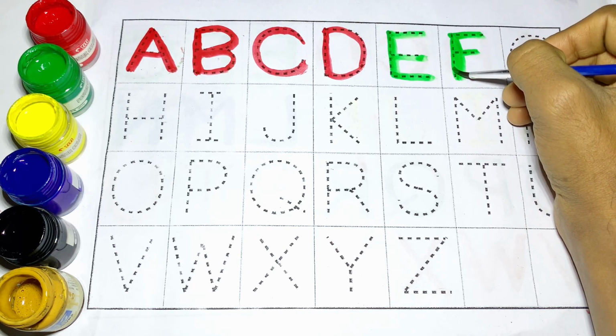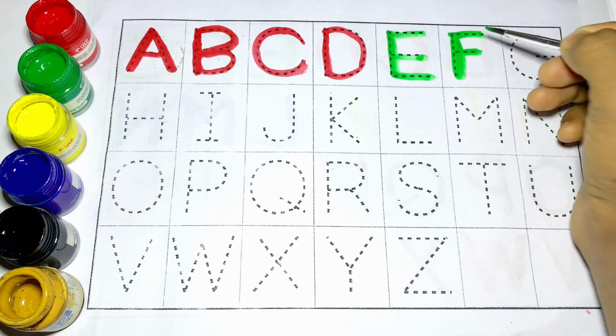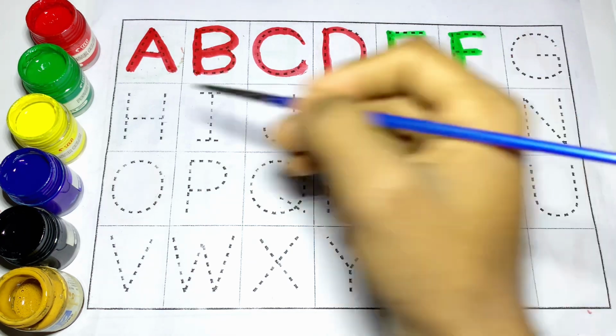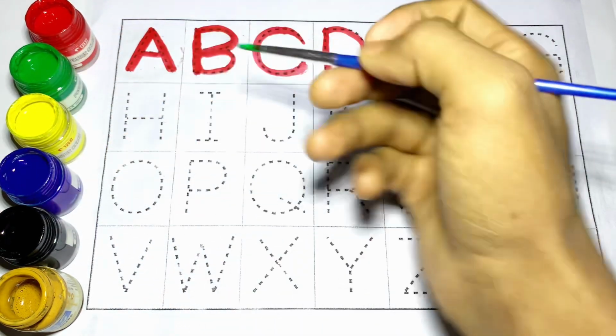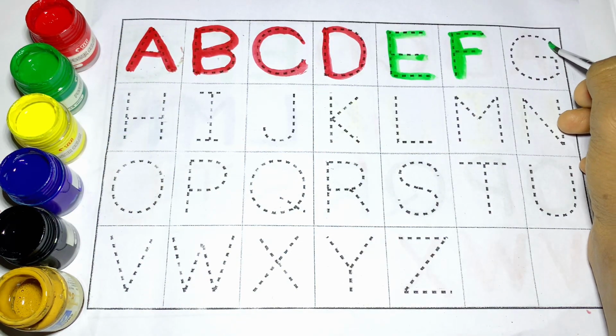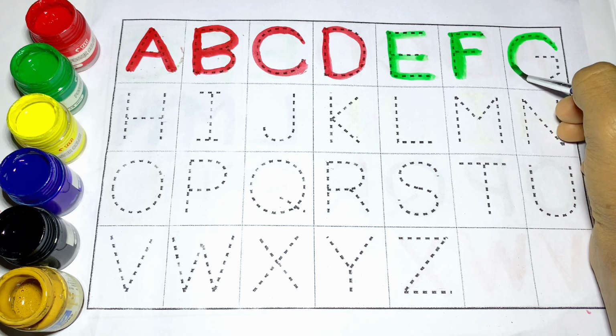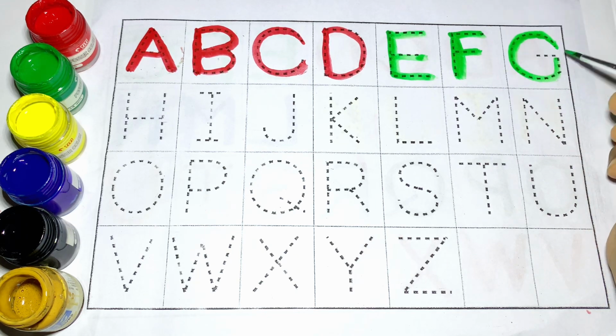The alphabets of F. And again use green color. Kids, now draw G. G for God, G for grapes, and again use green color.